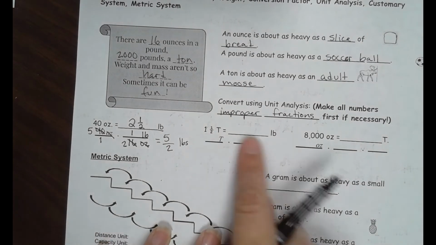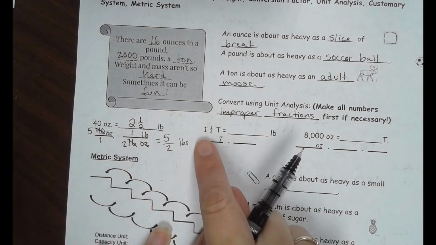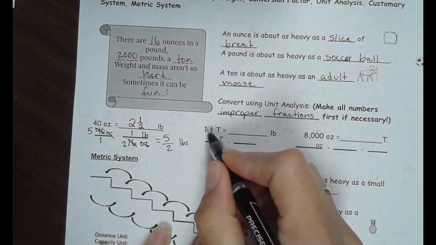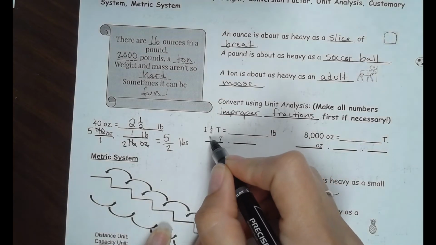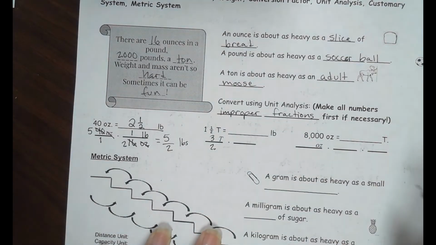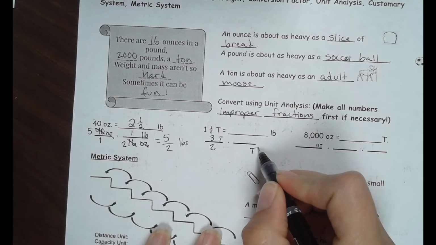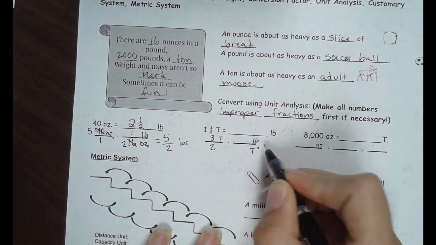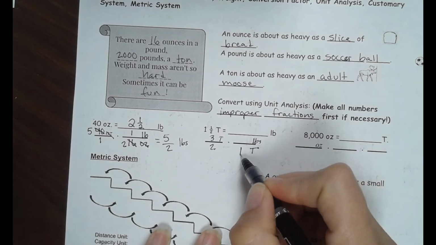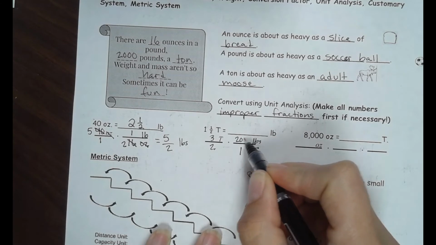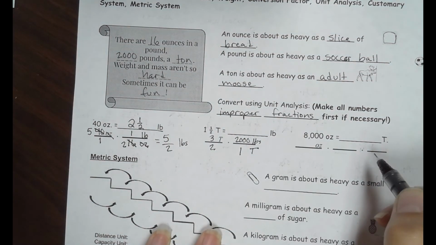Okay, how about 1 1/2 tons into pounds? Turn this into an improper fraction. So 1 times 2 is 2 plus 1 is 3. So this is the same as 3 over 2. Now I want to cancel out tons. And I want it into pounds. So I know that 1 ton is equal to 2,000 pounds. By doing that, I'm timesing by 1.